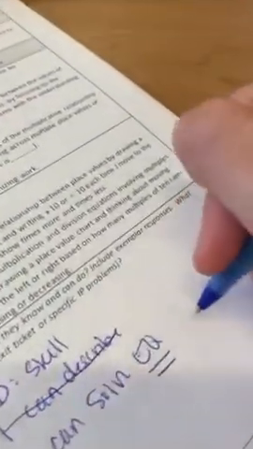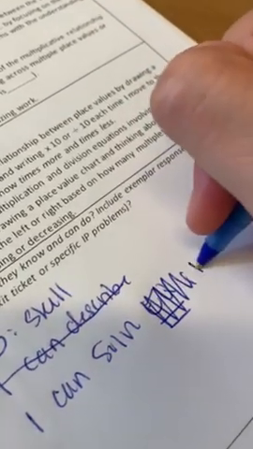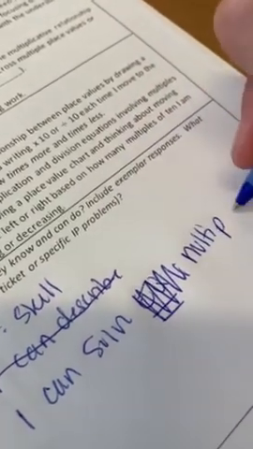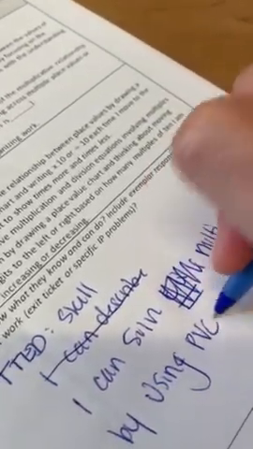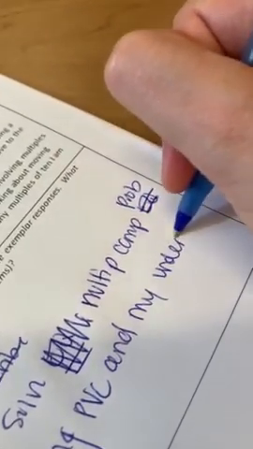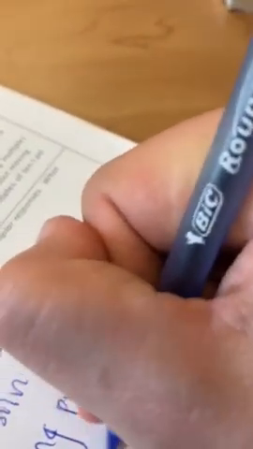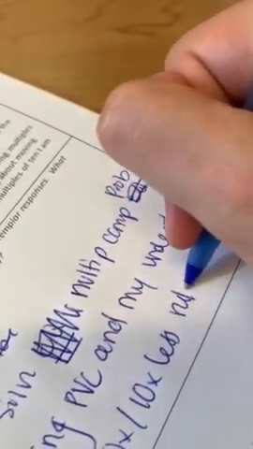I can solve multiplicative compare equations, or multiplicative compare problems, by using place value charts and my understanding of the 10 times greater, 10 times less relationship.